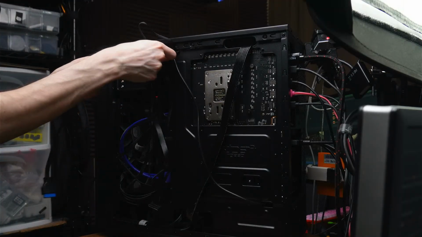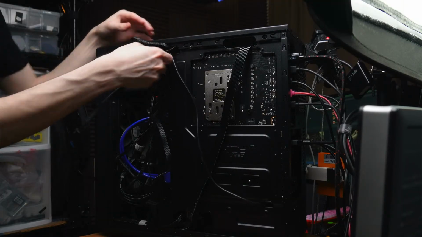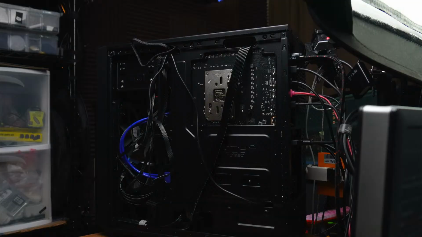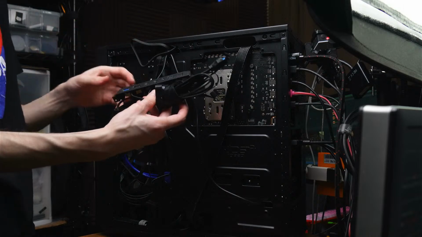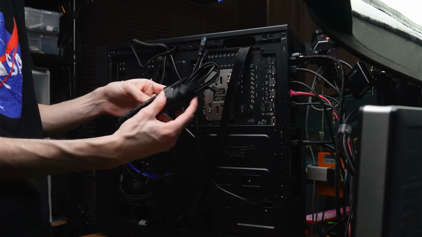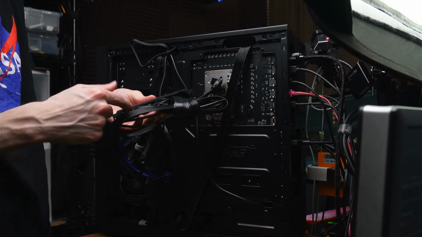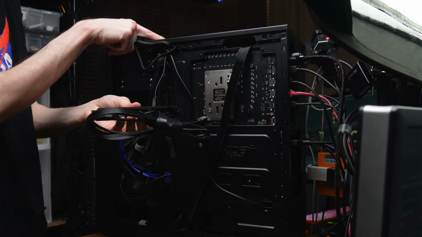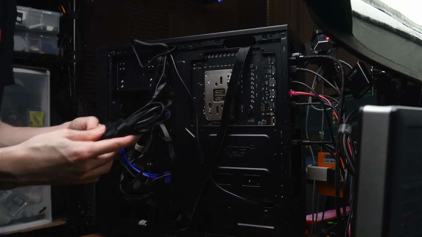I'm just going to push it back into the case this direction because it comes up over here. I actually have the old one. They'd sent me a replacement when I damaged that one. So here's the cable, it's coming from this side. I'm just going to have it go straight and into the case instead of from the side here.